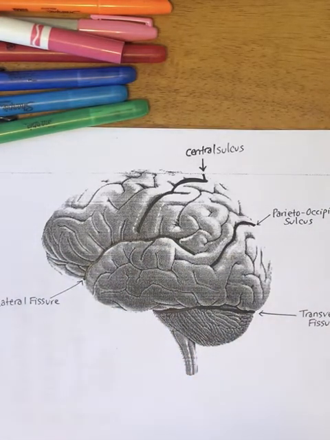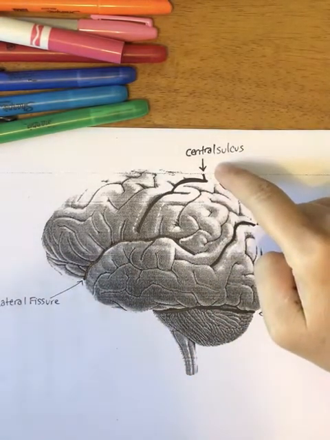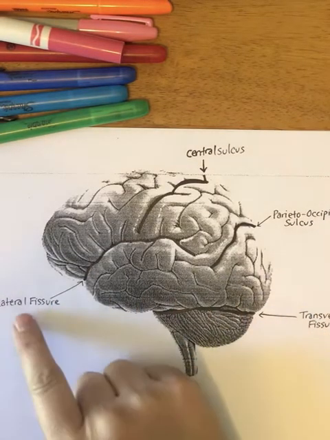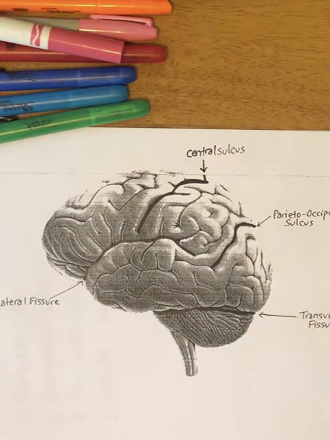So now that I've got my central sulcus, my parietal occipital sulcus, my transverse fissure, and my lateral fissure, I can basically color code my lobes.